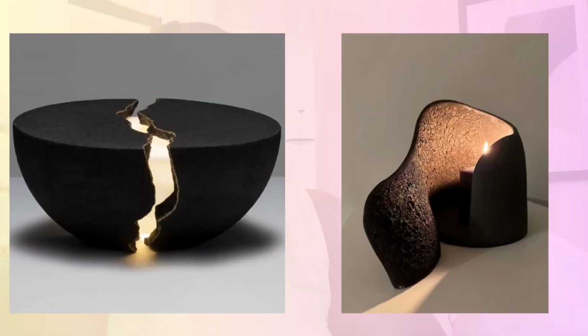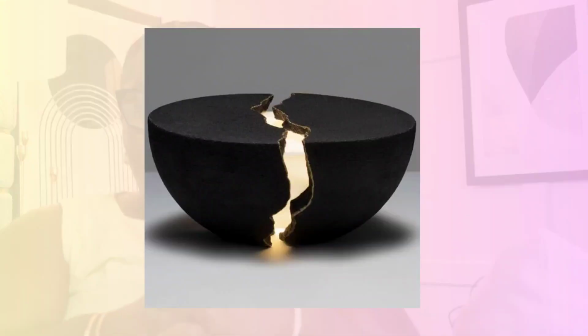Next, let's look at these two pieces right here. I will call them accessories. Now, this particular one, is this a modern piece or is it a contemporary piece?